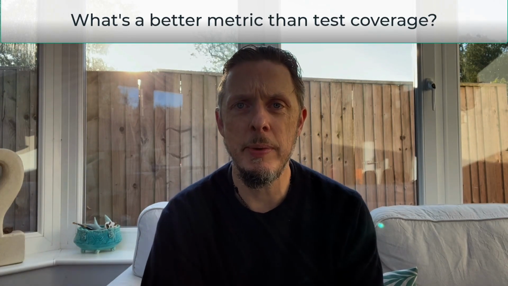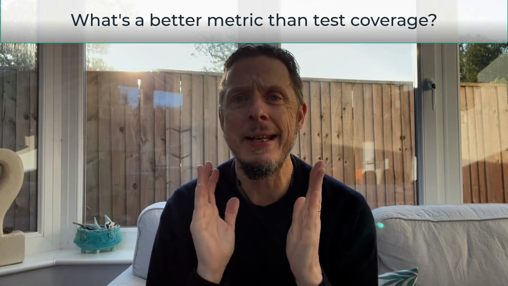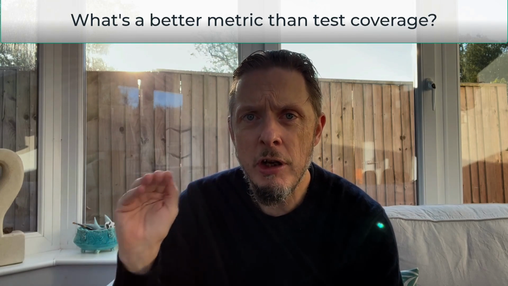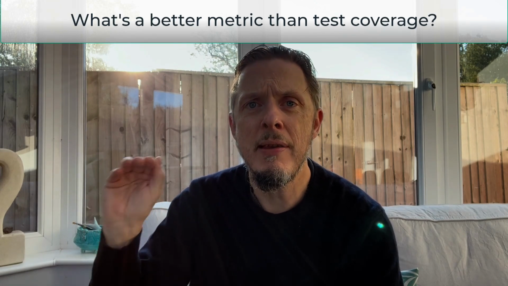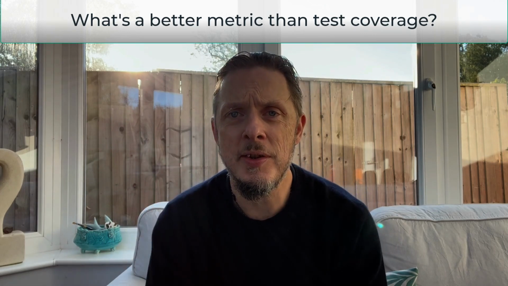I want to talk a little bit about test coverage. Now, test coverage in a traditional sense means the lines of code of your application that were executed during your automated tests. But my take on it is that test coverage is a relatively useless metric from the point of view of management. Let me explain.